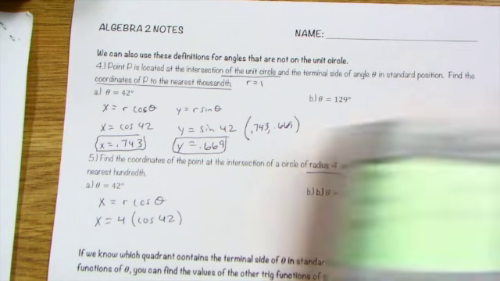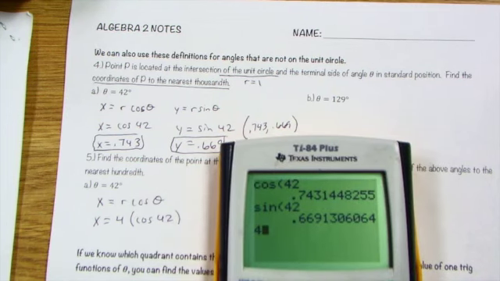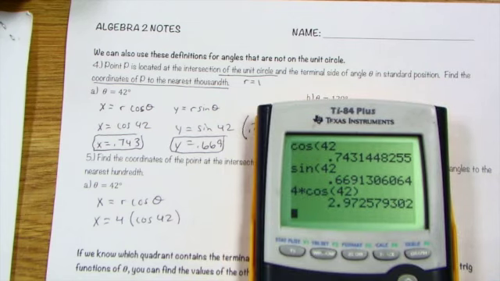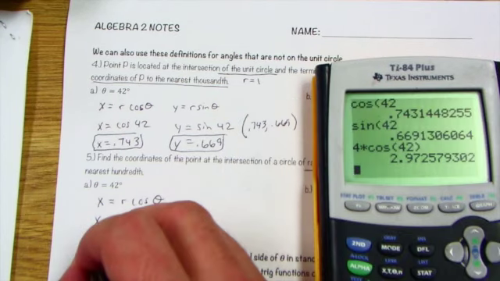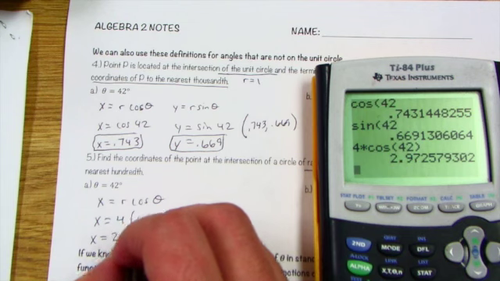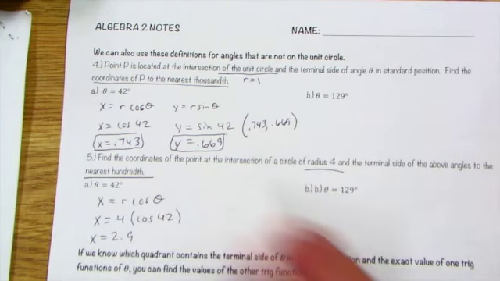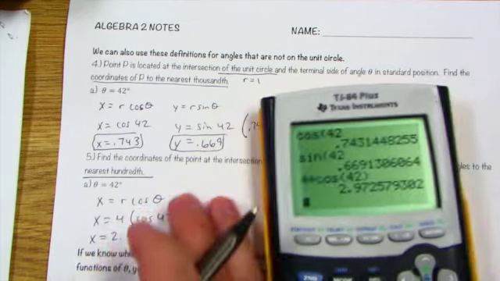So I can do that in my calculator. 4 times cosine of 42. And it's just 4 times that value that I got above. Remember, the only thing that changes when you change the radius is you'll just multiply by that number. So 2.973. Oh, this one says to the nearest hundredth. So it is just 2.97.